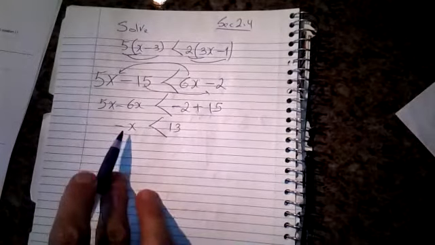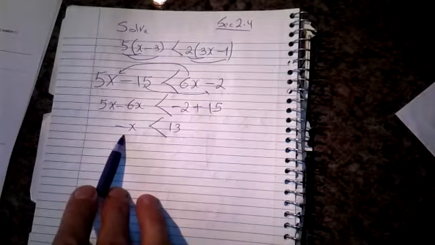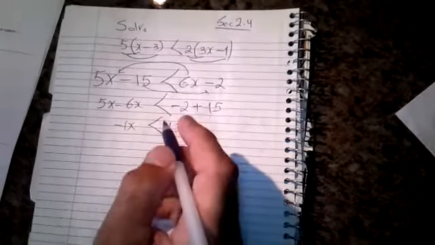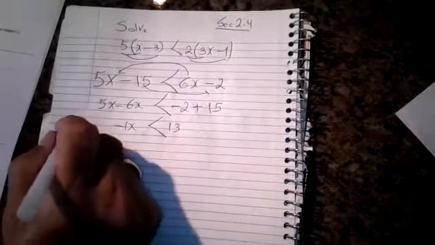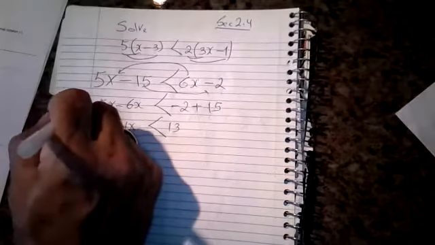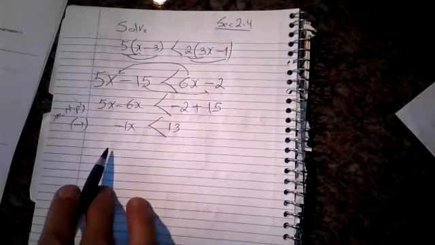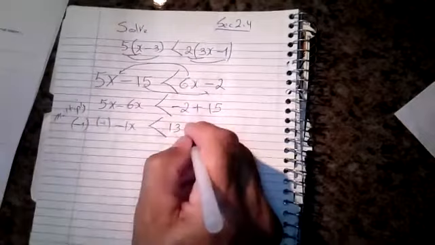Negative is not acceptable. You should always have positive 1x, not the negative. So this is like negative 1x, okay? Multiply both sides by negative 1. So you put a negative 1 here and negative 1 there, right?